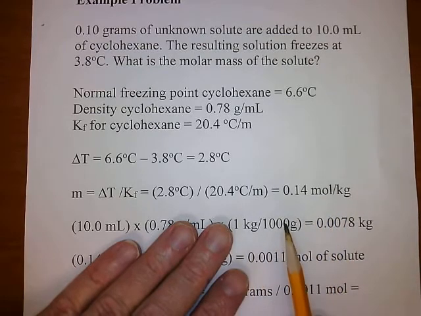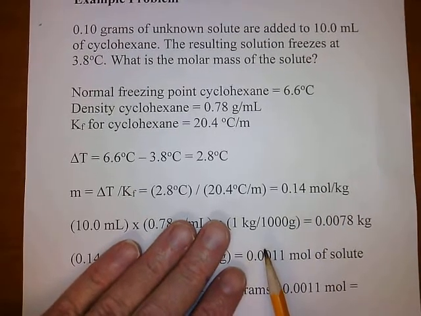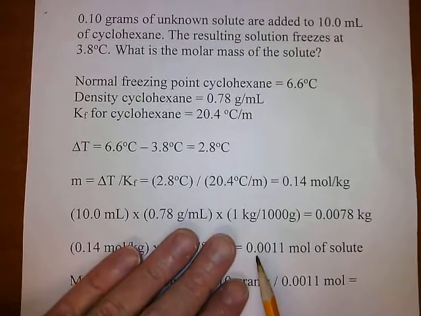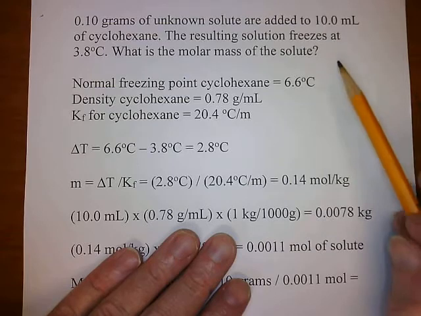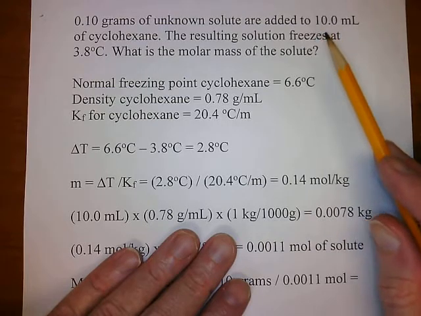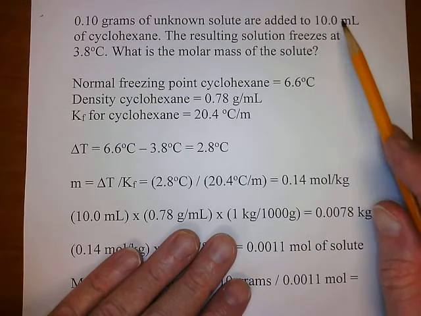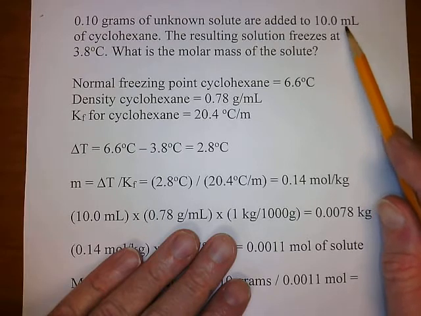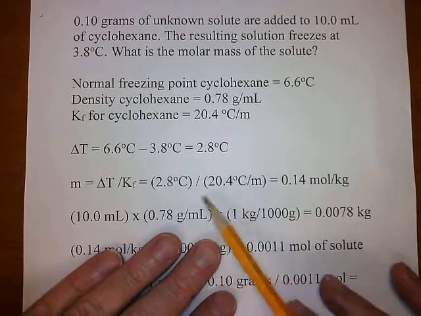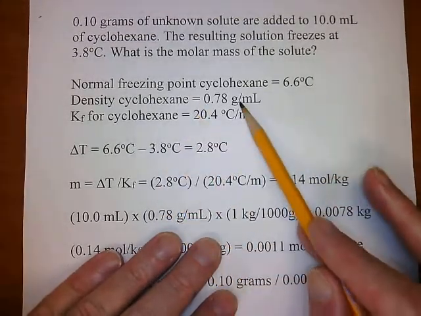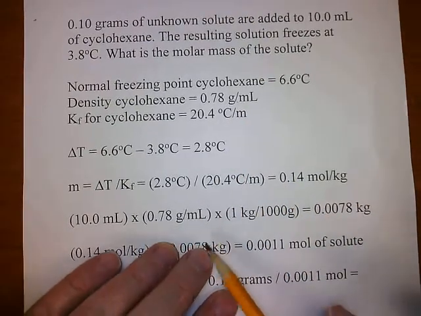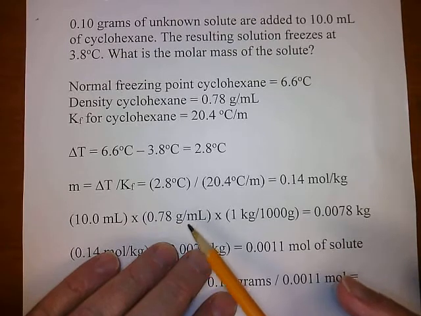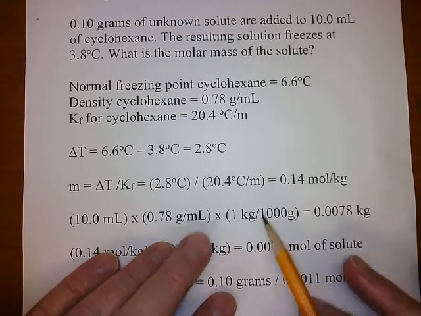Then we need to figure out our mass of solvent. Well, you weren't given a mass of solvent, you were given a volume. So we're going to have to go from the volume and use the density to get the mass, right? That's why you were given the density of cyclohexane. So 10 mLs times 0.78 grams per mL.